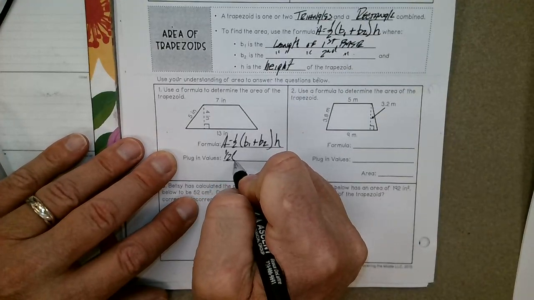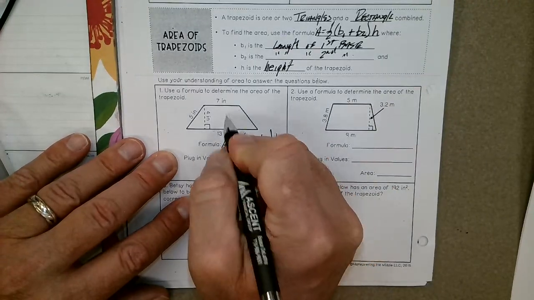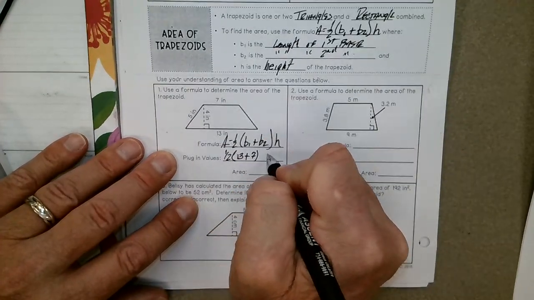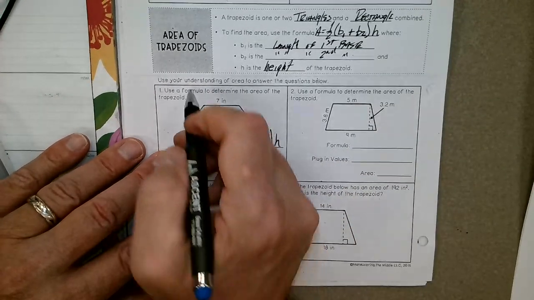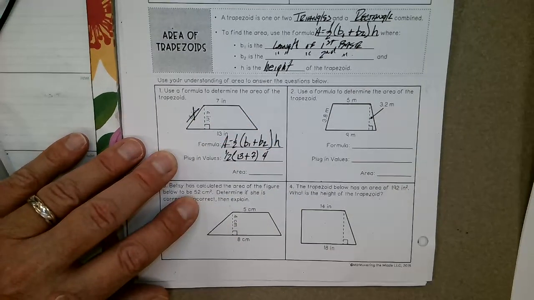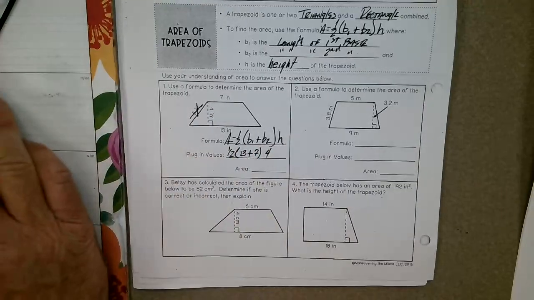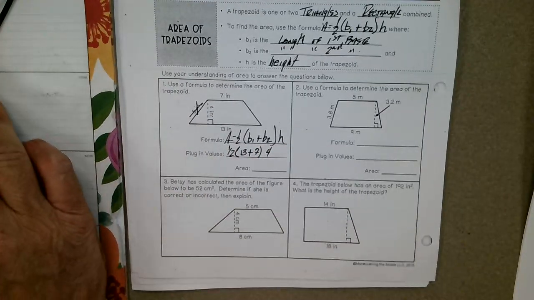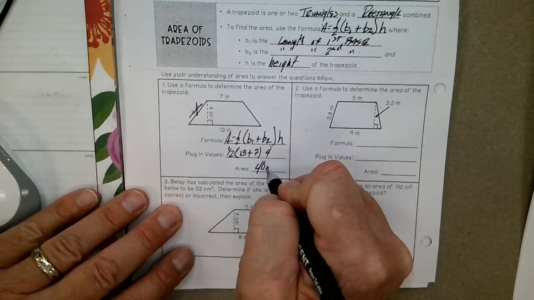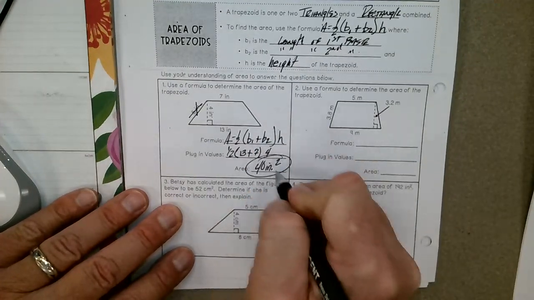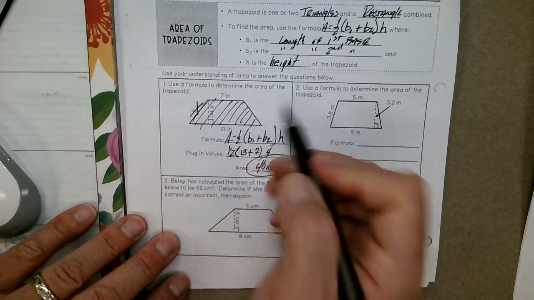1/2 parenthesis. We have to add these first, right? So we have 13 plus the other base is 7 times the height of 4. We want to use that number, not the slanted height. So if you plug all that into your calculator, you're going to end up getting 40 inches square. And that's the space that this covers.